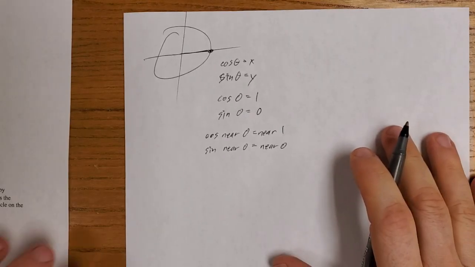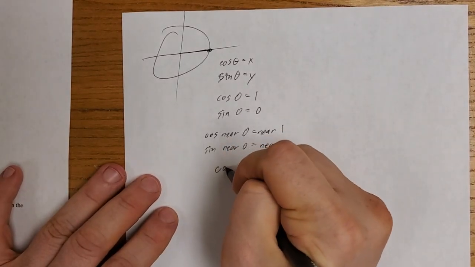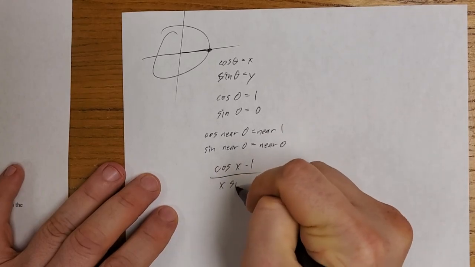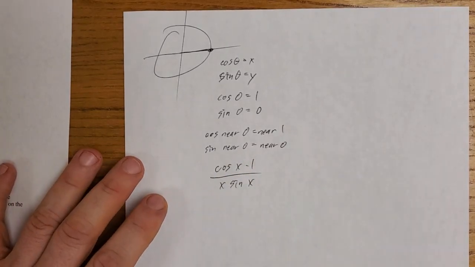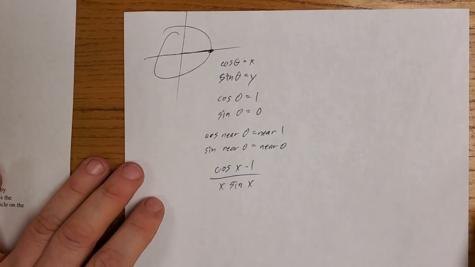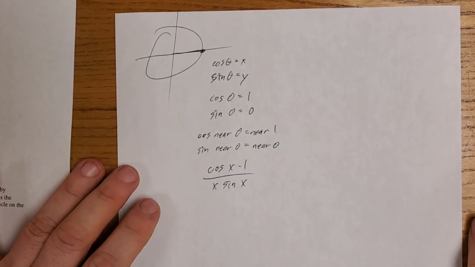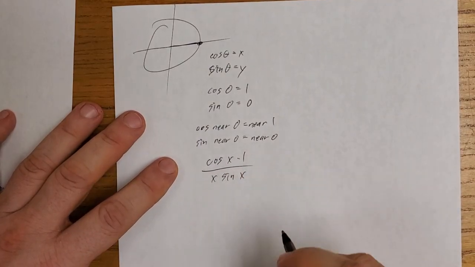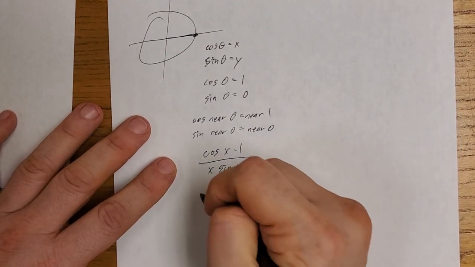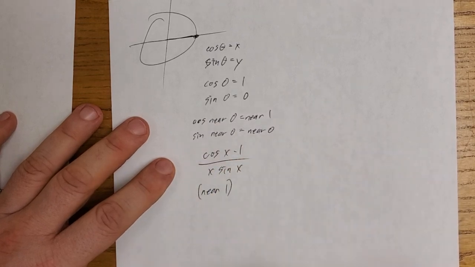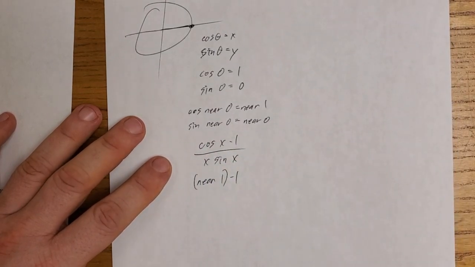So that function again, cosine of x minus 1 over x sine of x. And what can we say about this? Well, the cosine of x near 0 is going to be something close to 1, minus 1.